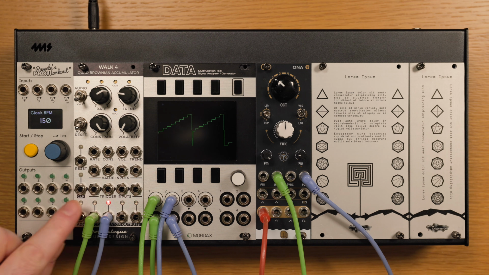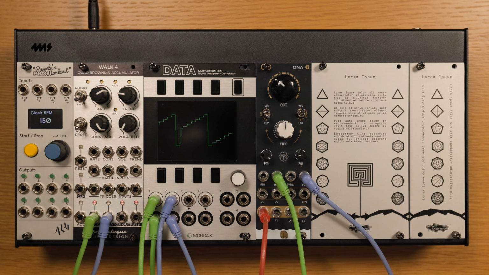As I mentioned, the clock is normaled to the trigger inputs for each of the 4 accumulator channels, and this is what causes the increment of the accumulator. So on each clock pulse, a value is taken and added to the current sum of that accumulator. So it's sort of like a sample and hold, but it's not starting from scratch every time. It's adding to the previous value so that it continues to build and build and build.